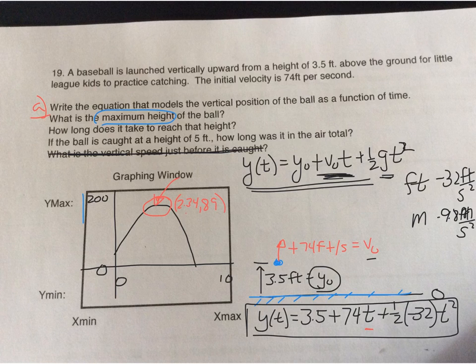Now, this is your t, and this is your y, your x and your y, because your x-axis is t, and your y-axis is height. So what these numbers mean is that at 2.34 seconds, the ball was at 89 feet above the ground. That's the maximum on this graph, and that's the answers to part B and part C. It's going to go to 89 feet, and it's going to take 2.34 seconds to get to that point.